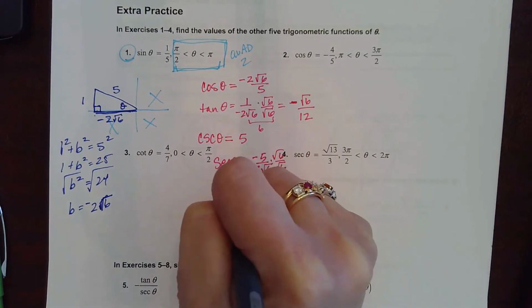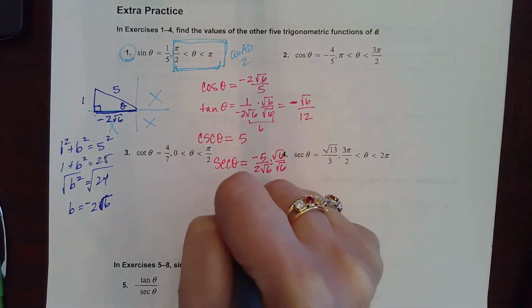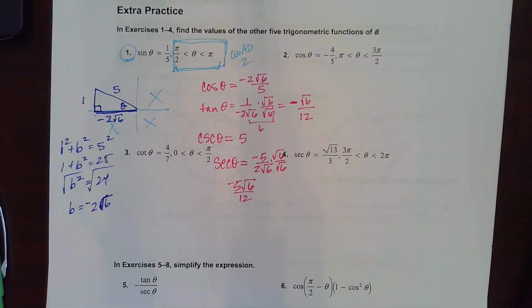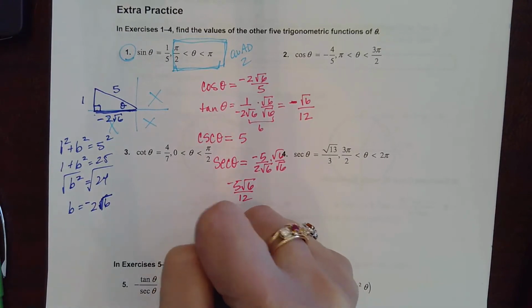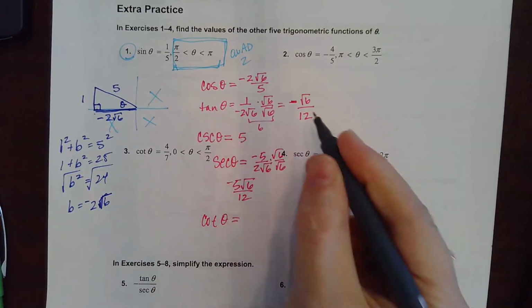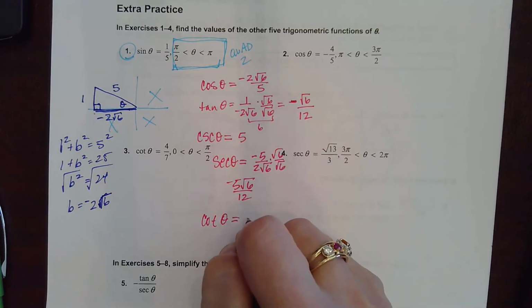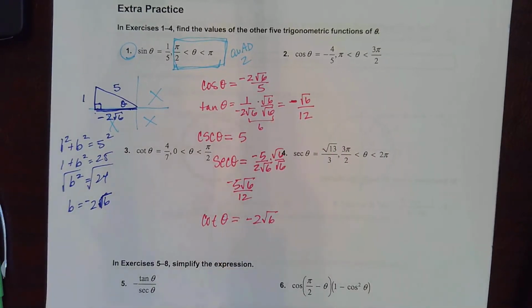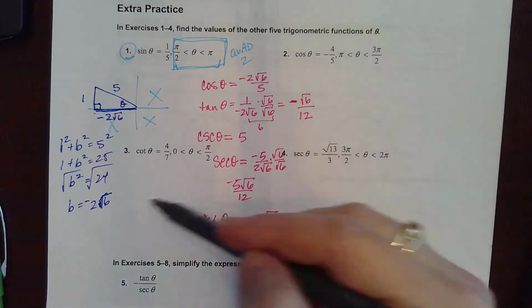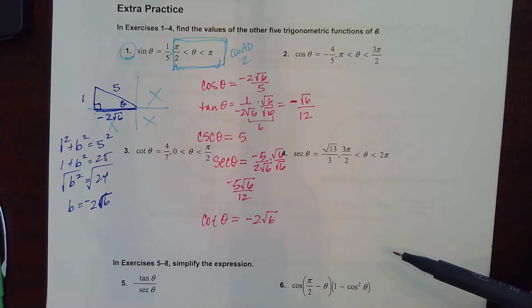I get negative 5 root 6 over 12, because 2 times 6 is 12. And then last but not least, I'm going to do cotangent, which is the reciprocal of 1 over negative 2 root 6, which is negative 2 root 6. So those would be your other 5 trig functions. I'm not going to do the other 3, but they're all very similar, okay?